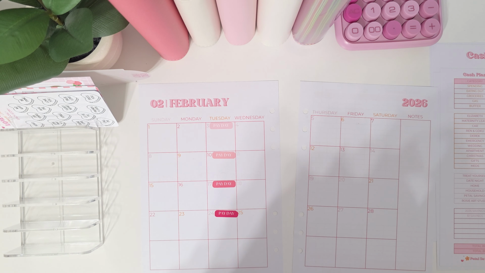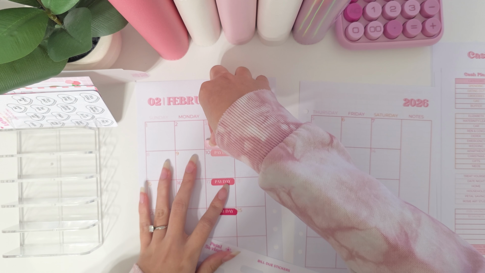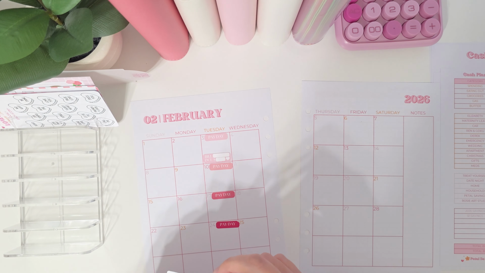every Tuesday I pay my fiance my share of rent because it comes from his account. So let's put those stickers down first.